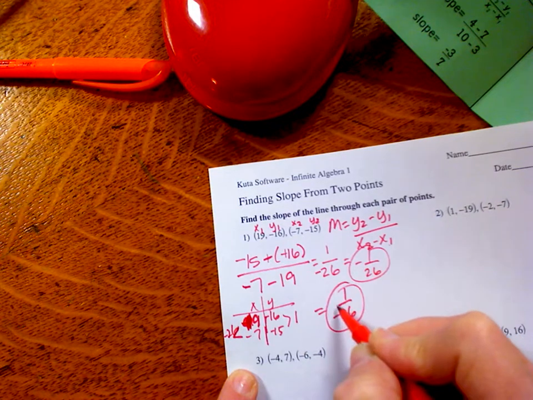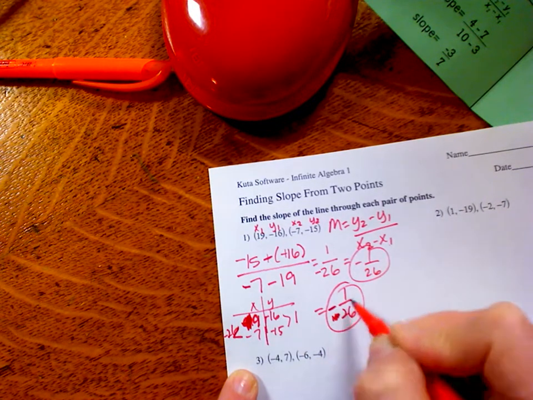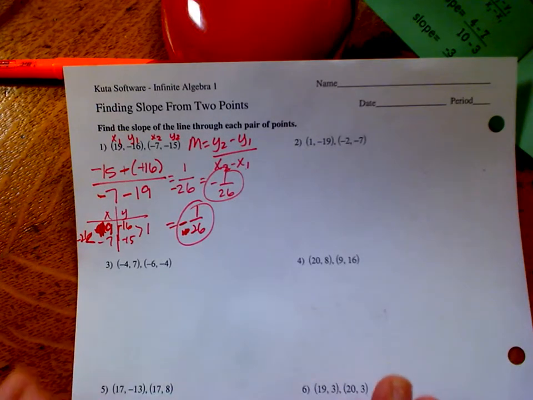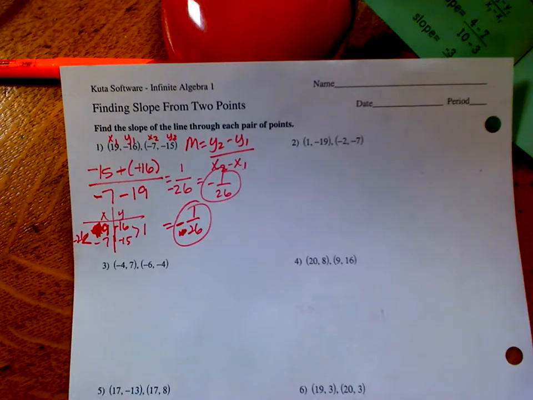Ooh, those are going to be crazy numbers. And well, I mean, make the whole fraction negative. We'll talk about that. But anyway, so that's what I want you to work on if you've been absent. Thank you. Or missing class for some reason.